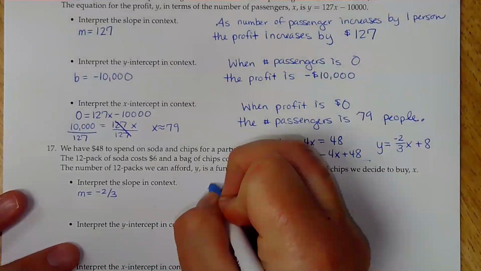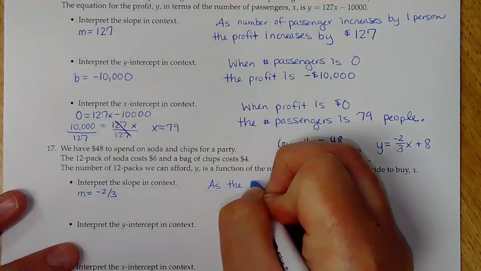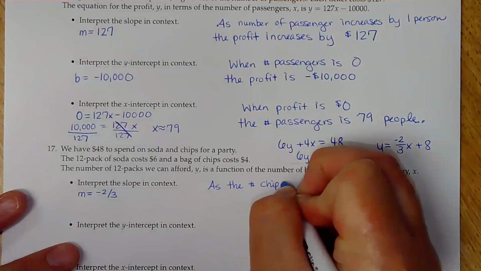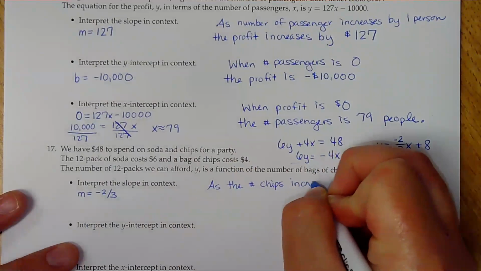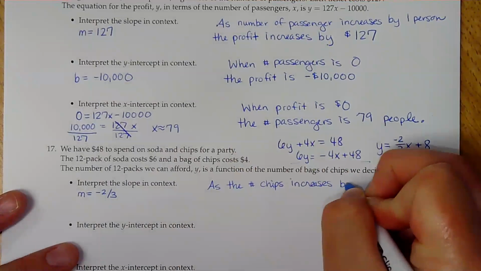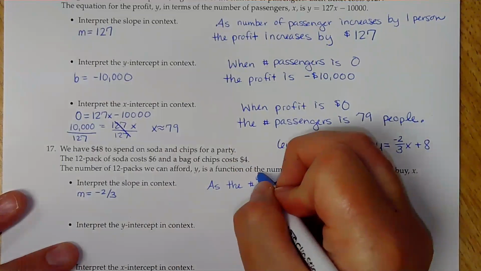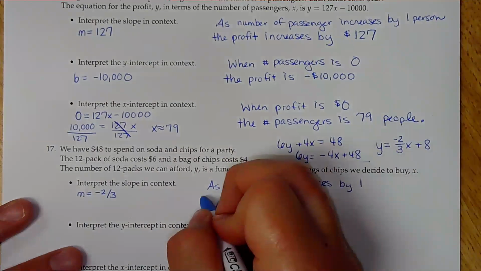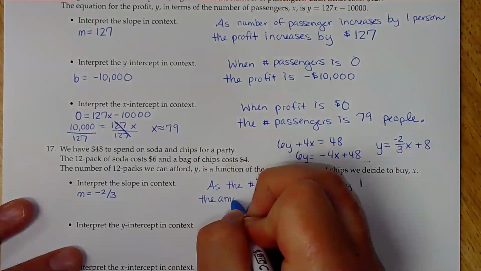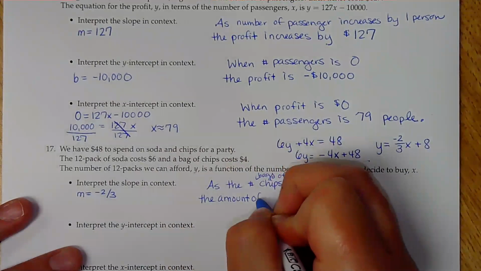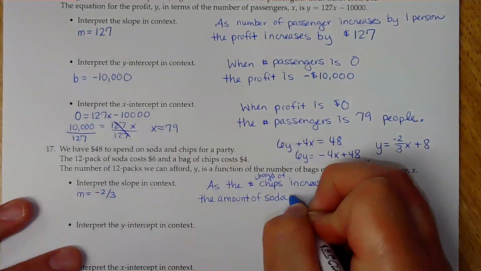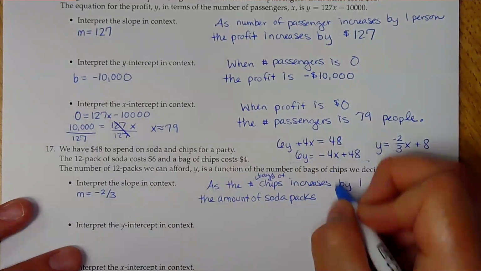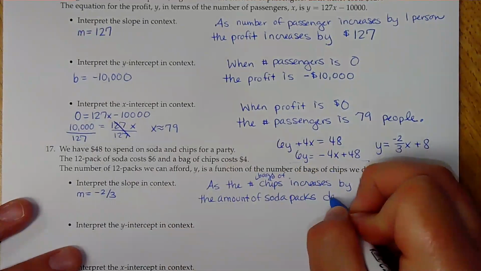So as the number of bags of chips increases by 1, the amount of soda packs that we can buy decreases.